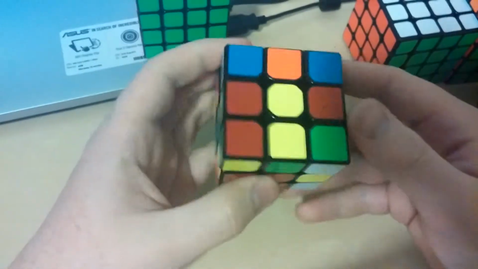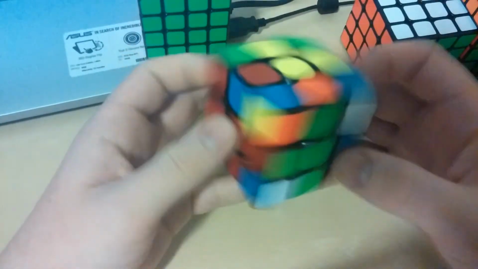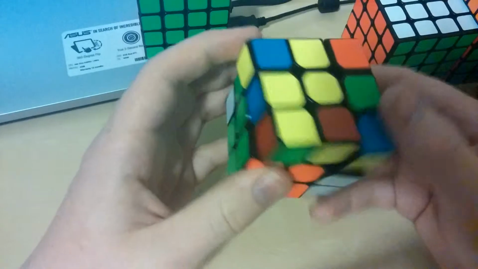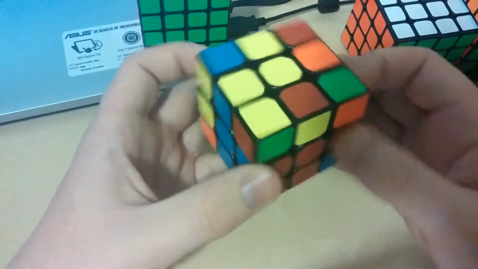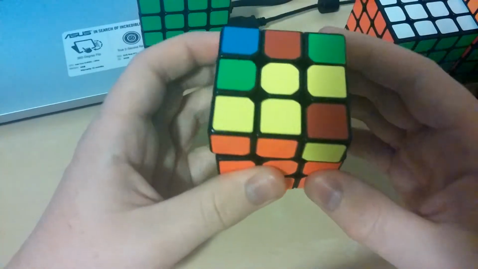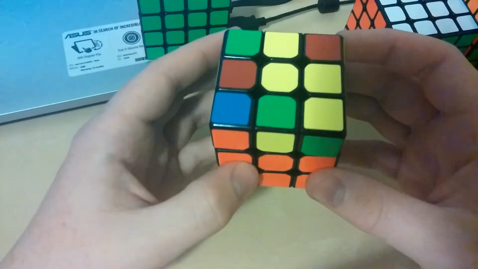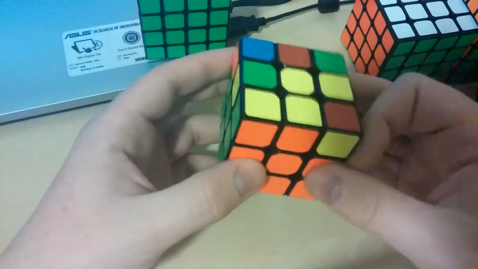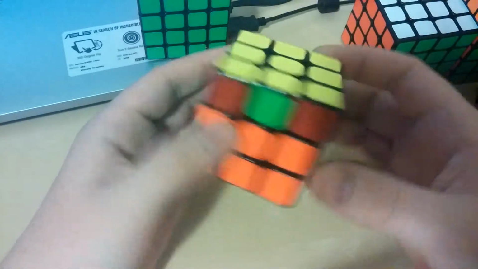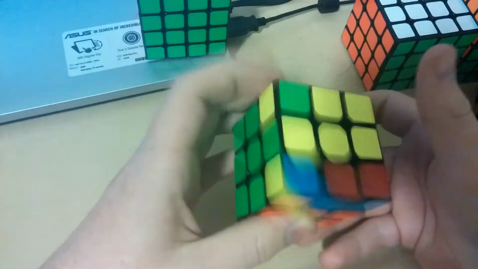So we'd solve the cross, just like you normally would do, and then do edge pairing, which is in the Friedrich method, or F2L, I mean. So, yeah, sorry, this is really hard to do with the camera. So once you get to the last layer, you would flip up all the yellow with one of 57 algorithms, and then you'd move all of yellow around with one of 21.